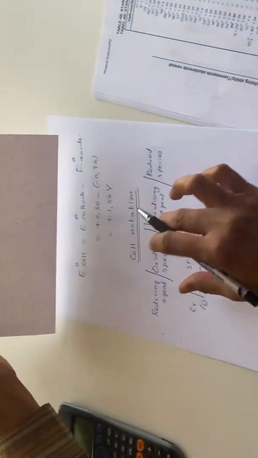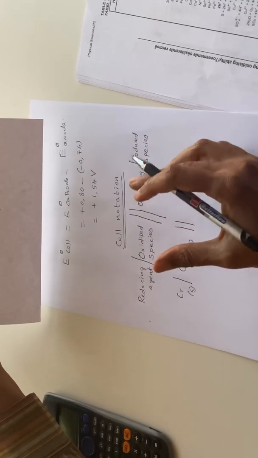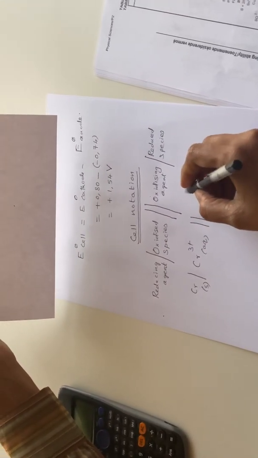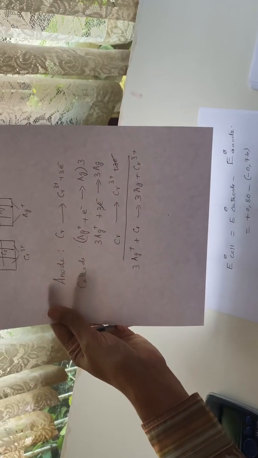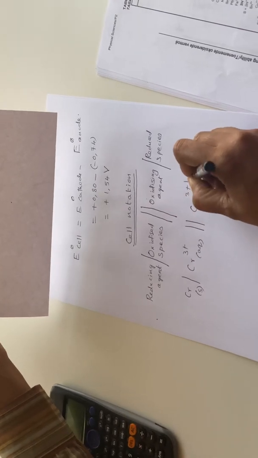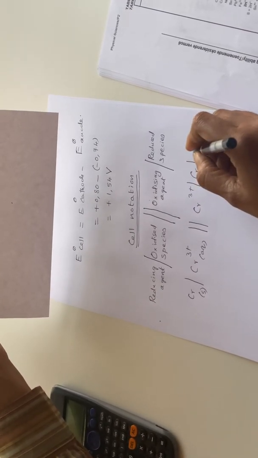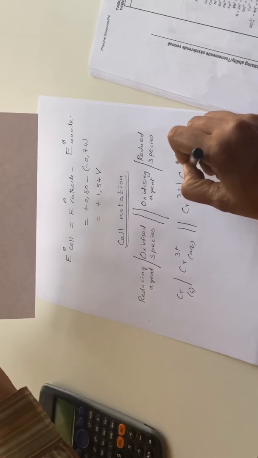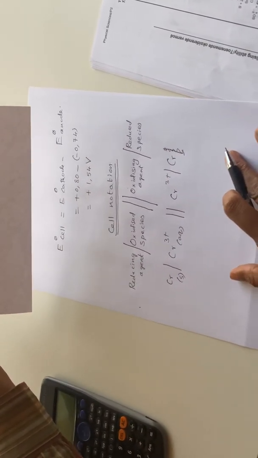It's a simple way of writing the cell. We don't have to draw a diagram. It's another way of writing the cell. Then the oxidizing agent is Ag+. Then you write silver. Then what does it become? That's all. There is nothing else here. It stops there. Okay, this is how we write the cell notation.